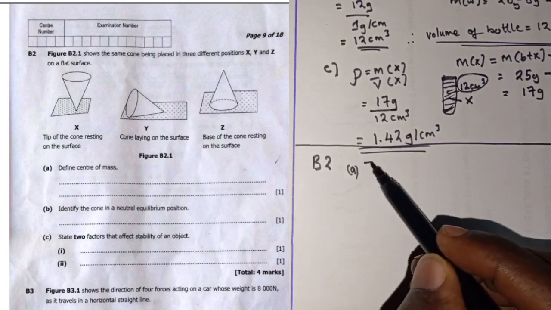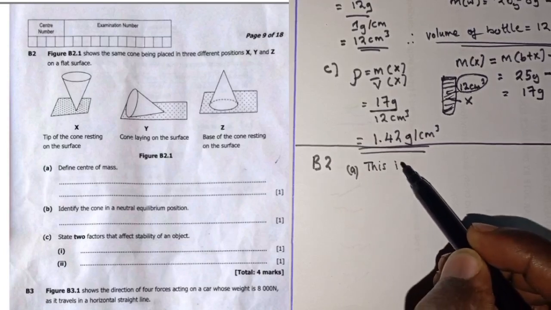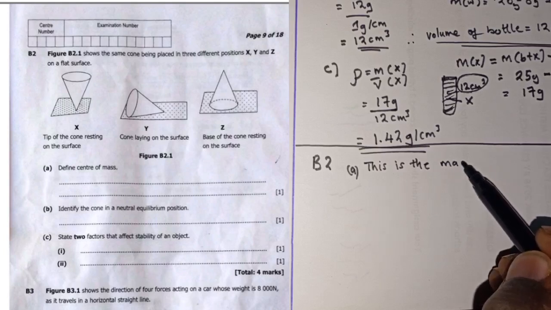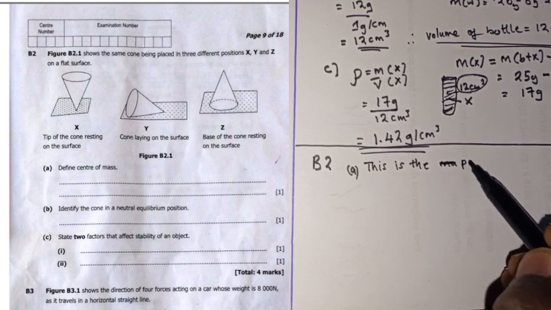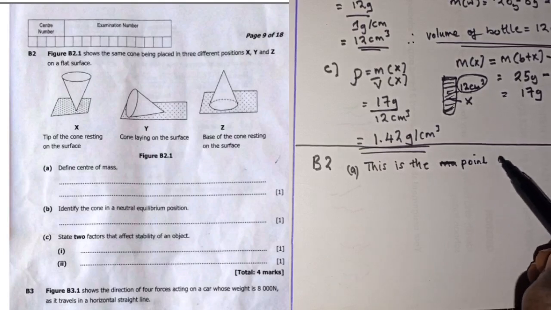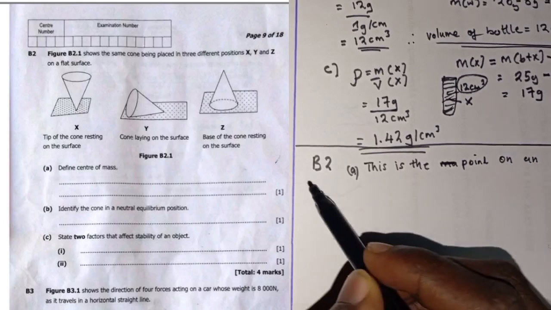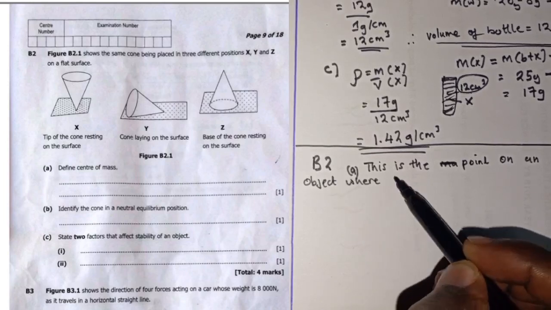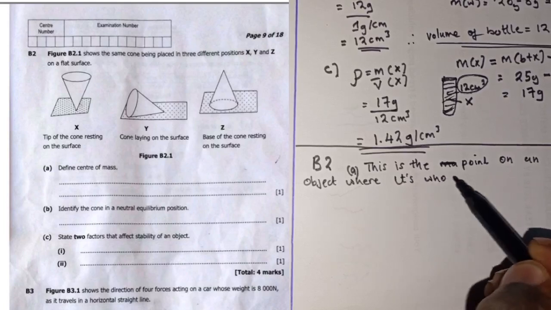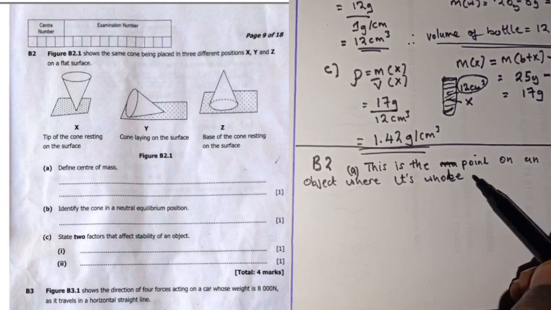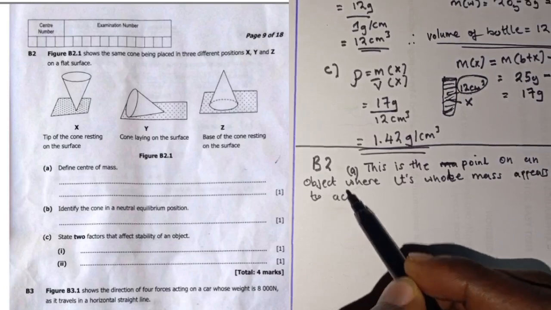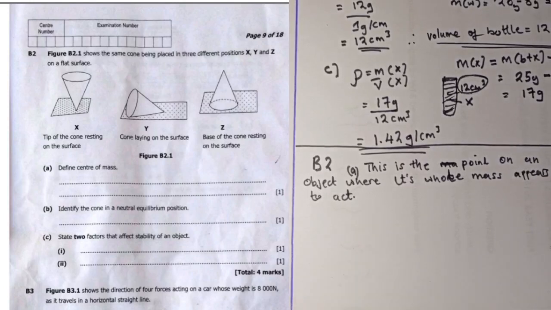So center of mass, you can say this is the point on an object where its whole mass appears to act, or where its whole mass is centered. Same thing. So that's the definition.